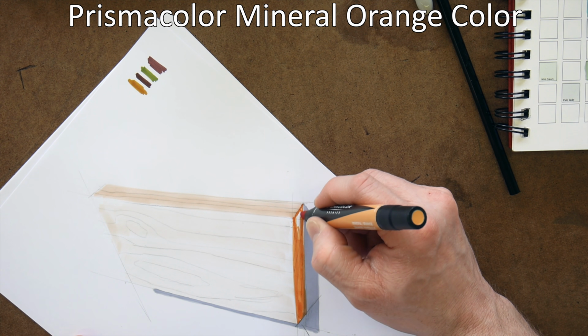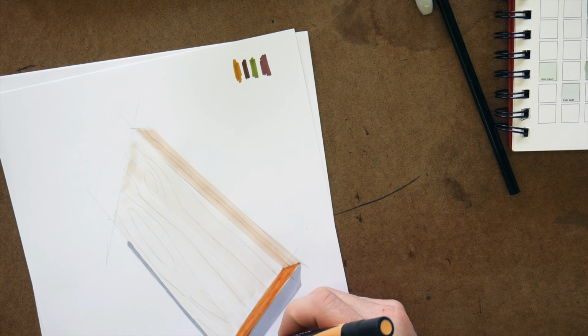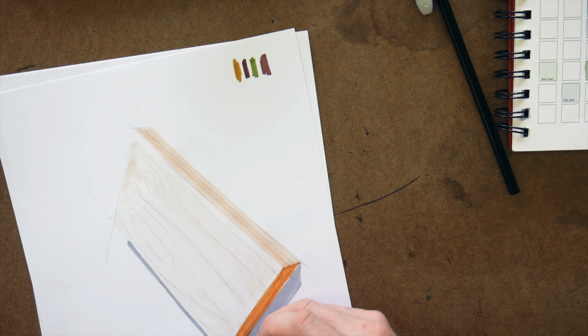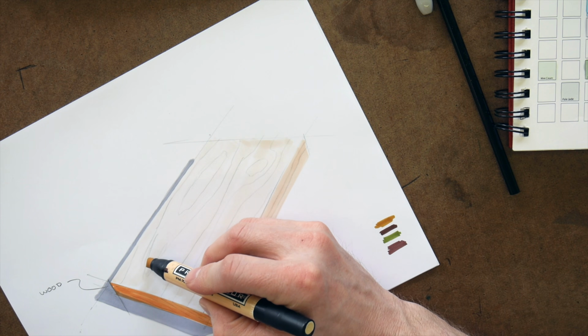I'll post it here right below the video. It's a little bit orange, and I end up kind of graying it out with some other markers. That's a mineral orange on the end there. It's a little bit orange.